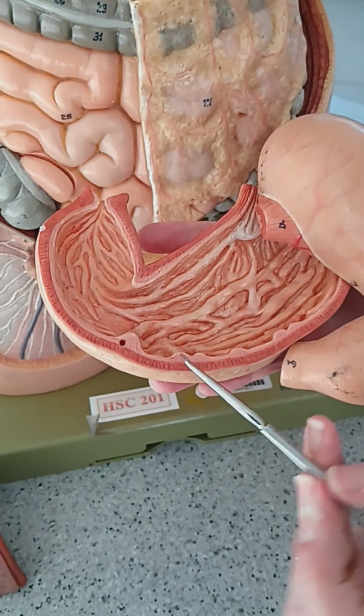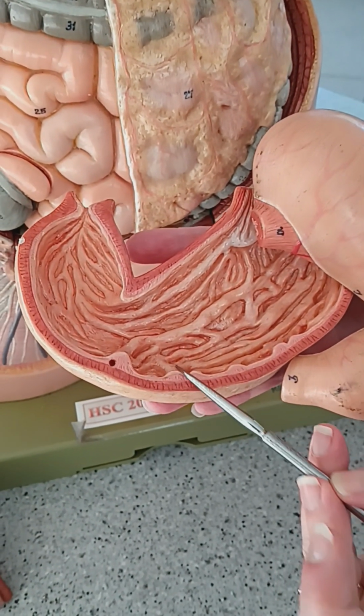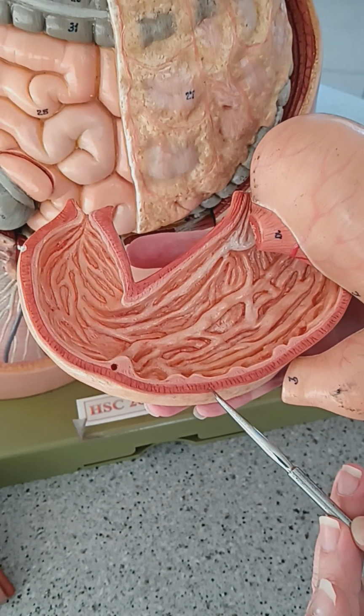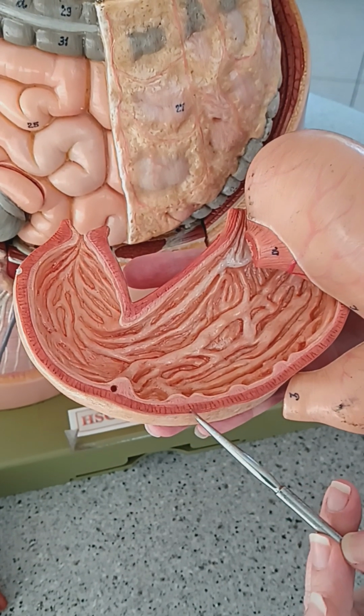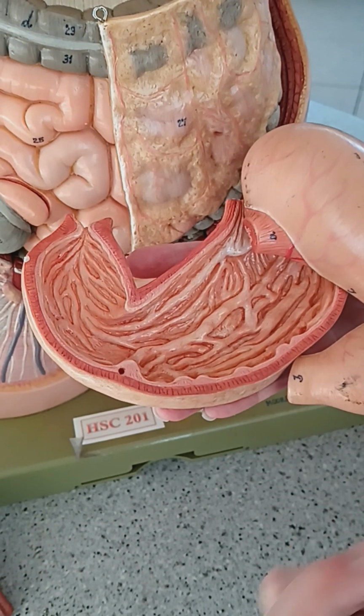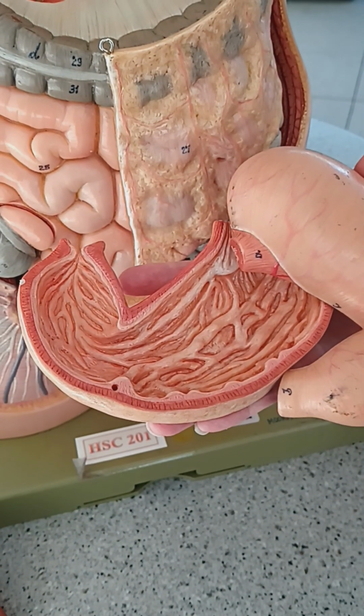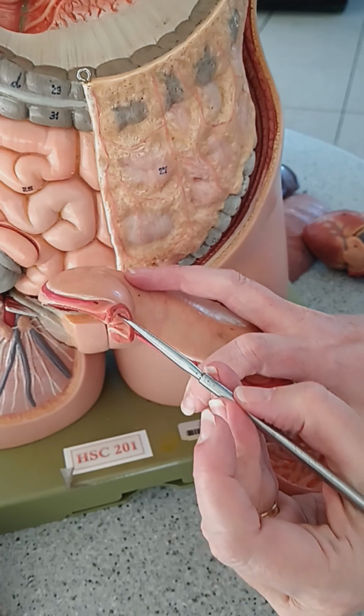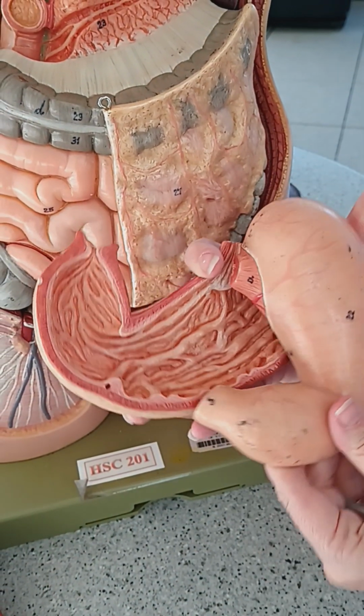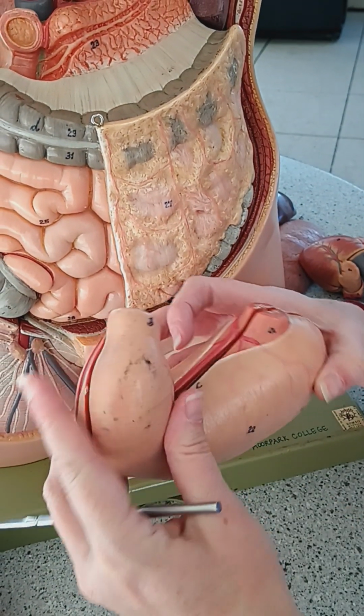If we open the stomach, we're able to see the specialized feature of the mucosa, which is the folds of the rugae that include both the mucosa and the submucosa. The muscularis externa of the stomach has a third deep layer called the oblique layer, and then you also have the circular layer that makes the sphincters and the longitudinal layer that aids in propulsion.